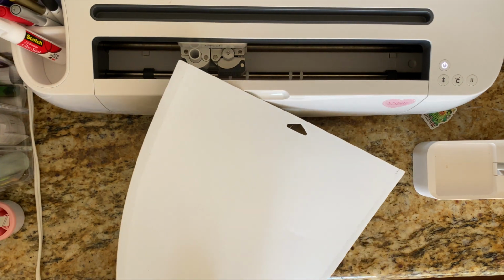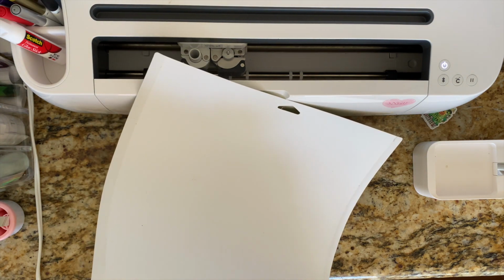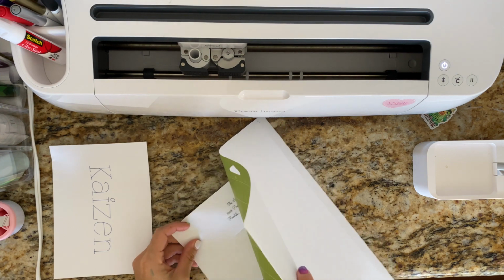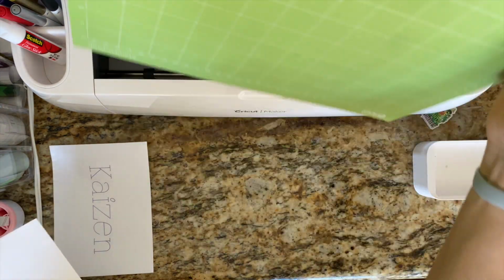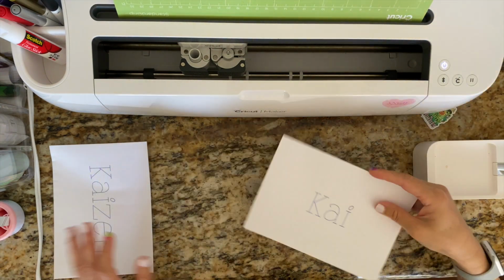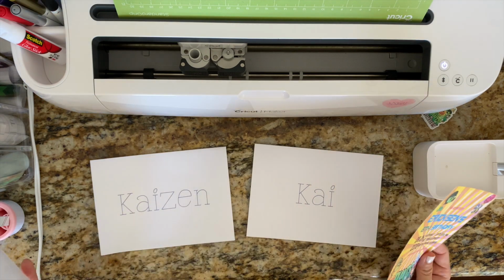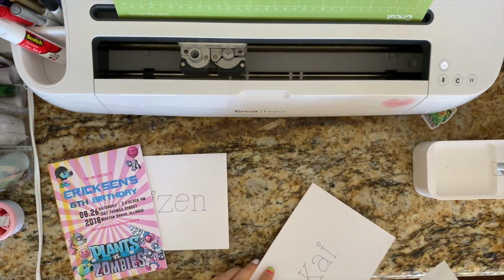I know this is just a whole extra step, but if I have time, I really like to do it. It's not something I stress over, but if I do have extra time. So if this was a real invitation, you would just put them in and they'll be ready to go.